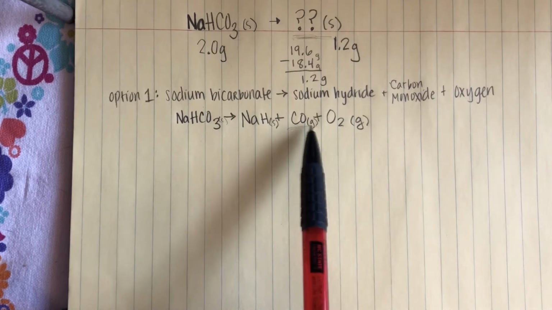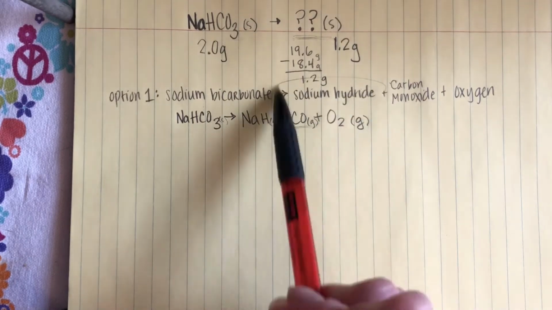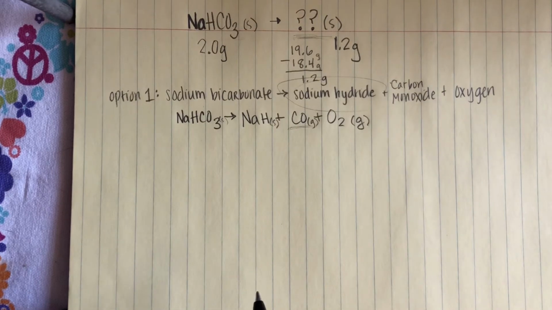I don't think when I'm making pancakes and muffins, etc., carbon monoxide is being released. And you're on the right track with that thought. So let's try to reject the hypothesis that the product is sodium hydride. And we'll use our knowledge of ratios and chemical reactions to do that.